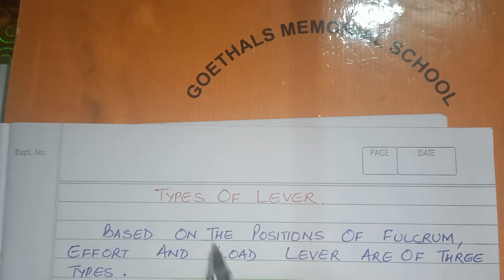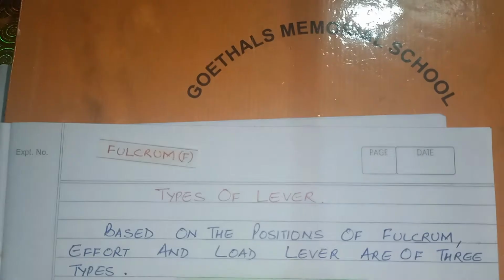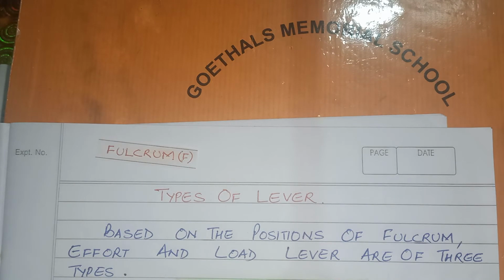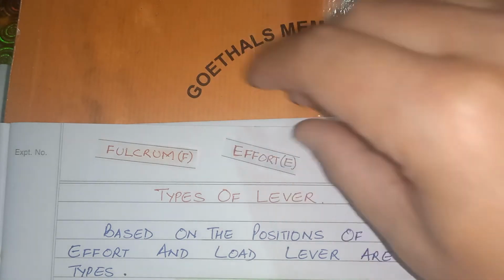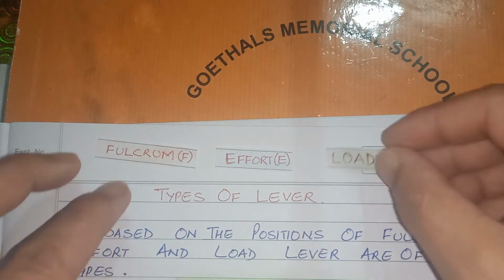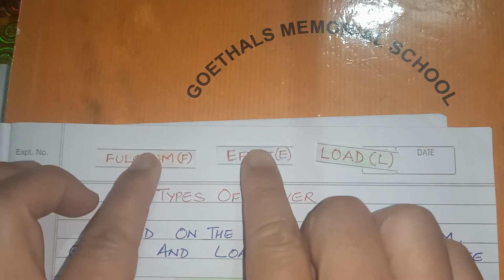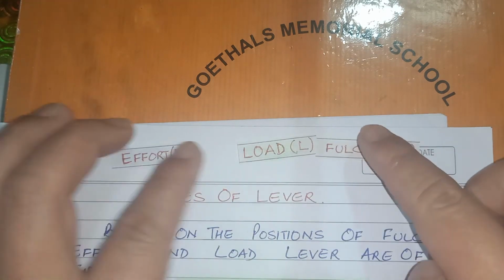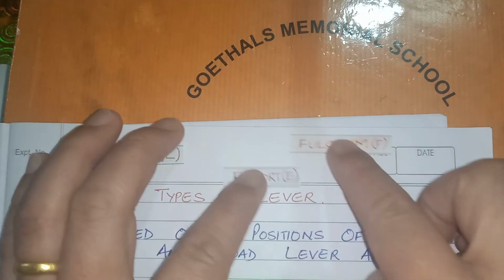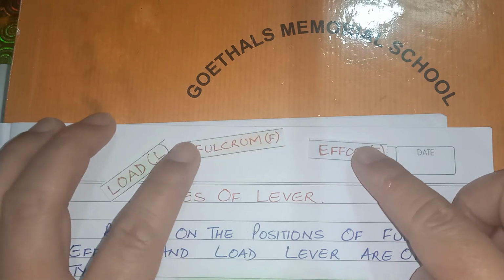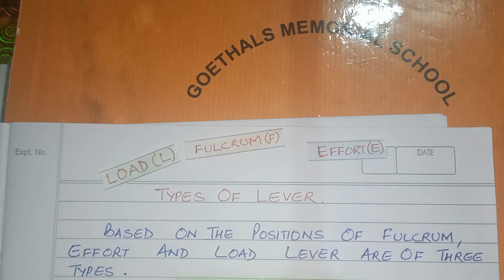Now, based on the positions of fulcrum, effort and load, we have three parts of a lever. Based on their position, we can have different types of lever. They can interchange their position like this, so we can keep our three parts anywhere. Depending on their position in a lever, we can have three different types of lever.